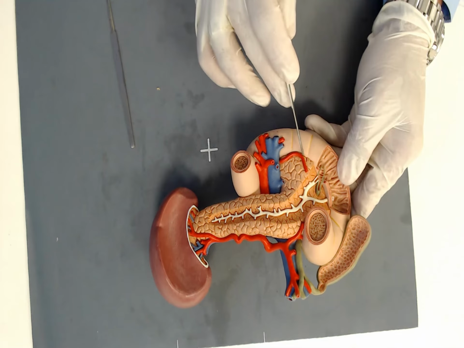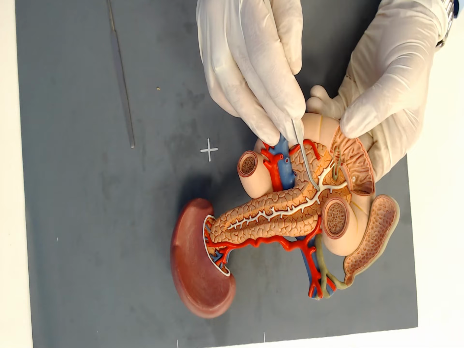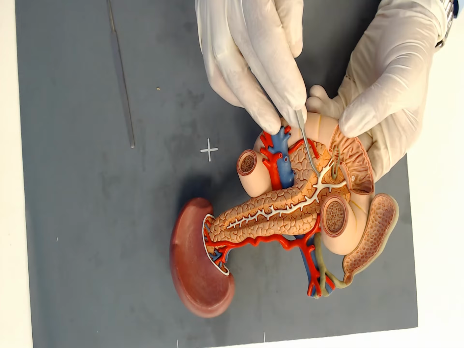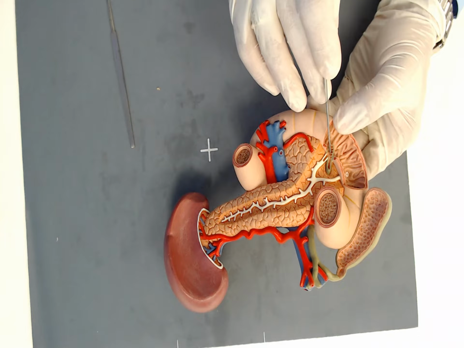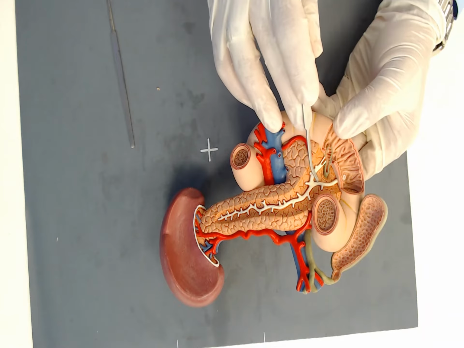And look at the main pancreatic duct here, in which it passes all the way from the tail, body, neck, until it reaches the head. Then it tilts or moves downward, and then it joins the bile duct to form the hepatopancreatic ampulla. Yes, you have another accessory pancreatic duct here.